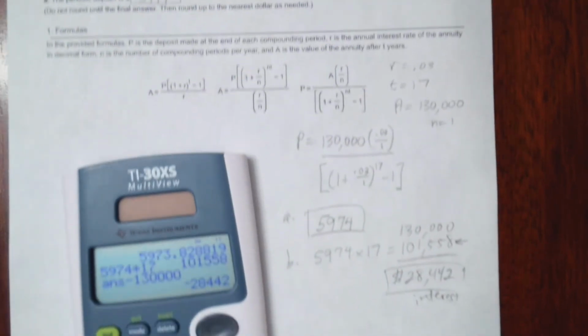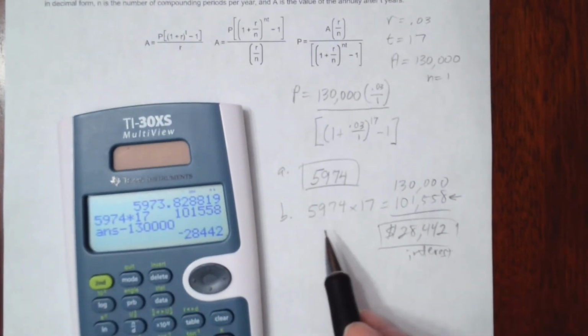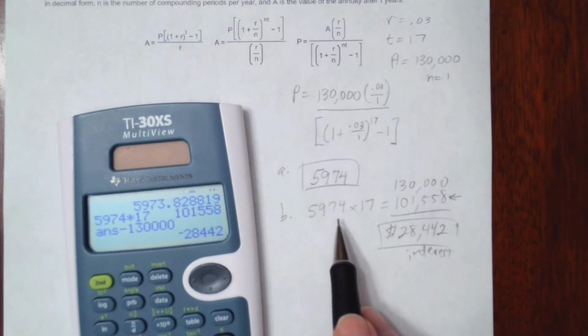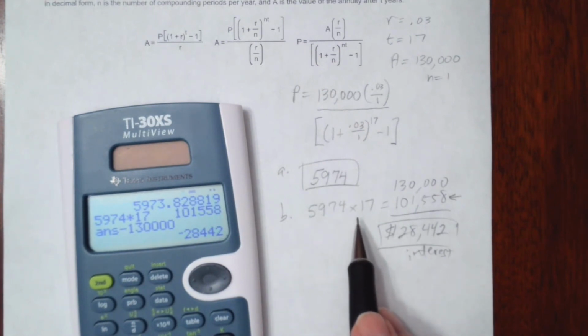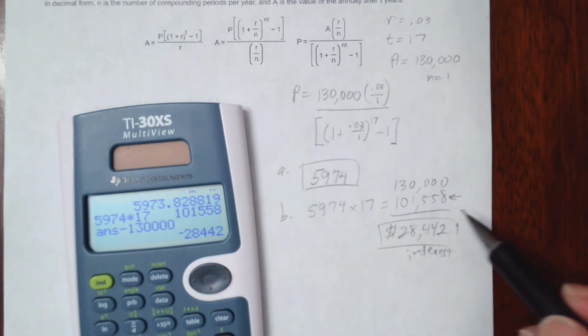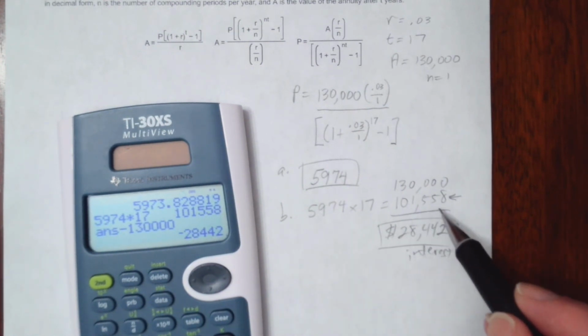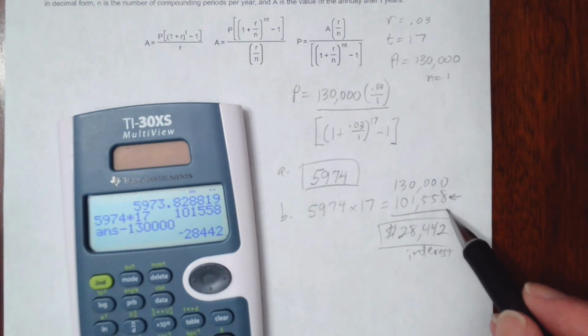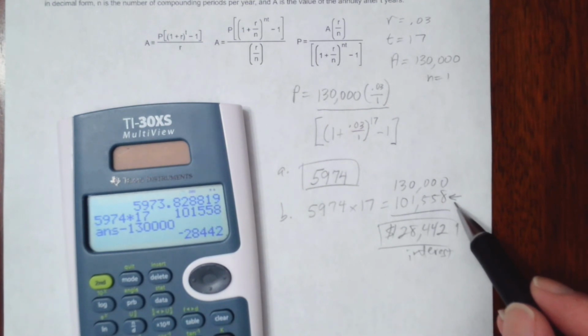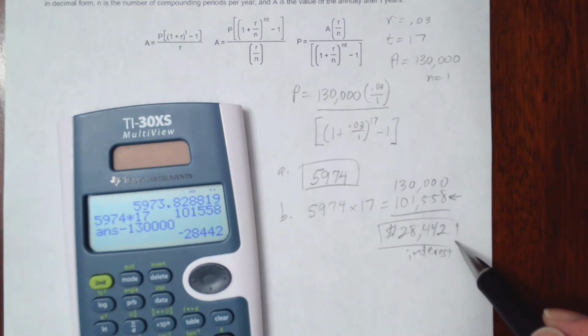Whoops, I'm sorry, you can't see that. So we multiplied 5,974 times 17, because it was 17 years, and this was a deposit once per year, which is a total of $101,558. So that's how much you actually put in to this, and that means if you take the difference between what it's worth, $130,000, and the amount you paid, that's the interest that you earned.